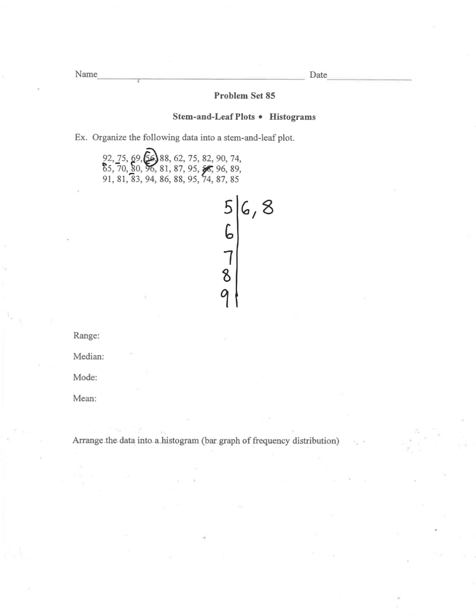So for the 60s, we have a 62, 65, and a 69. And then we do this for all the other values. So you notice that we actually do have two 74s, so we include 4 twice, as well as two 75s.